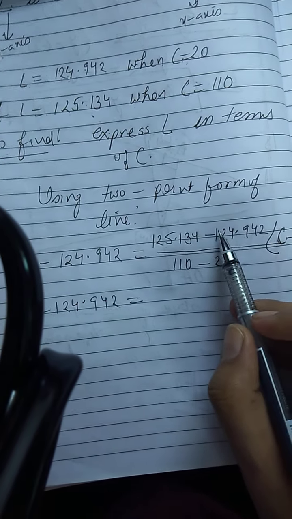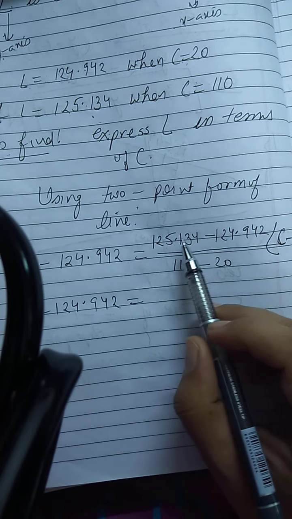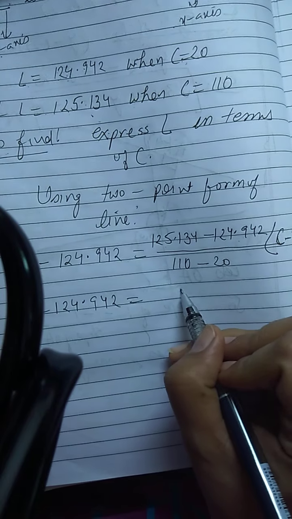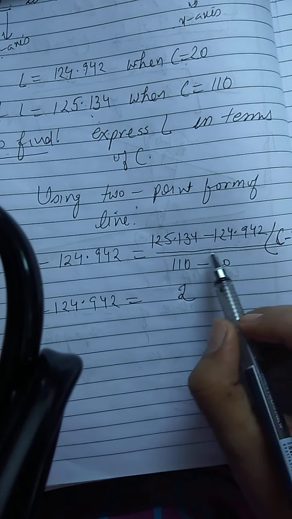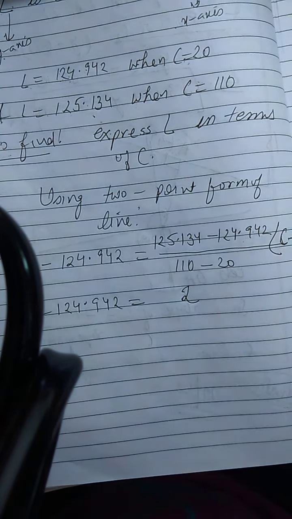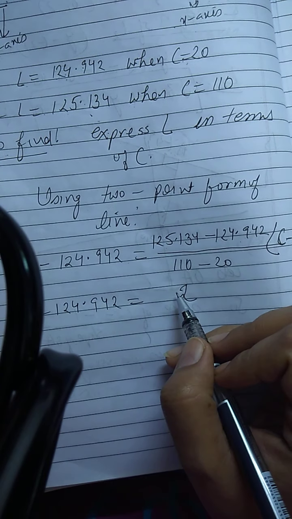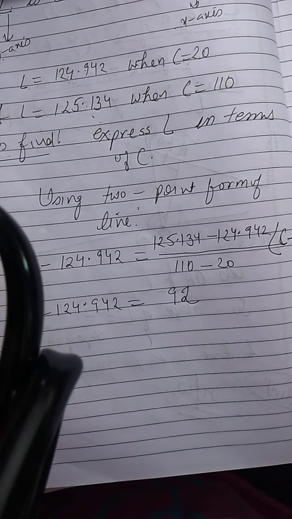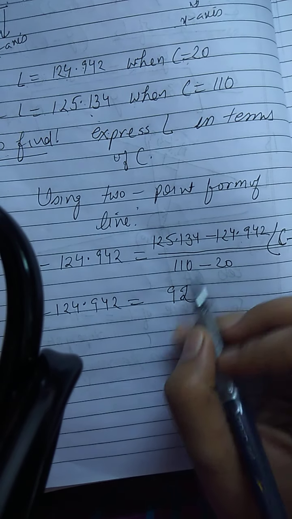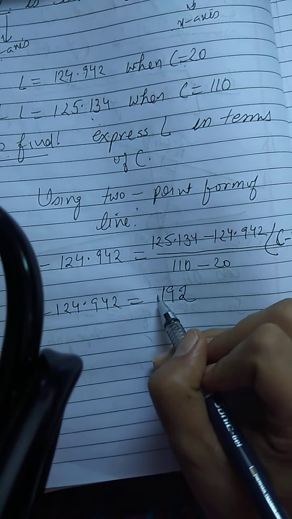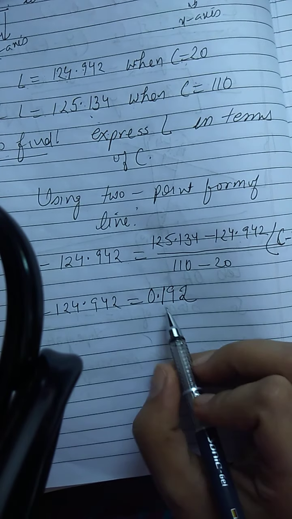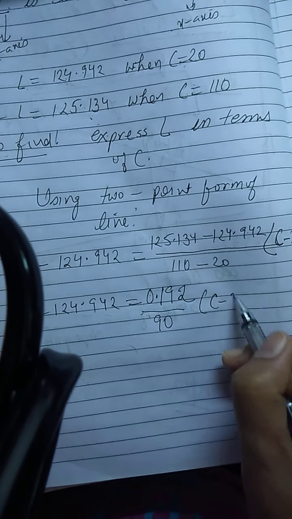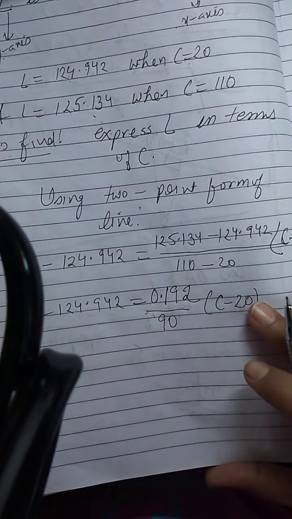Now 125.134 minus 124.942, if we solve it, we get 0.192, divided by 90, and here C minus 20 we will keep as such.